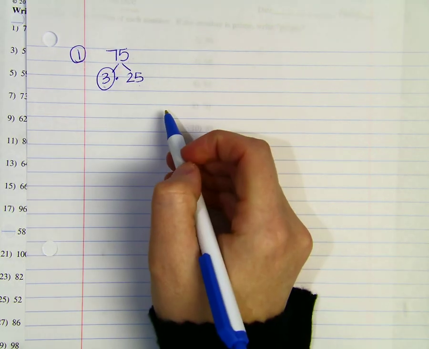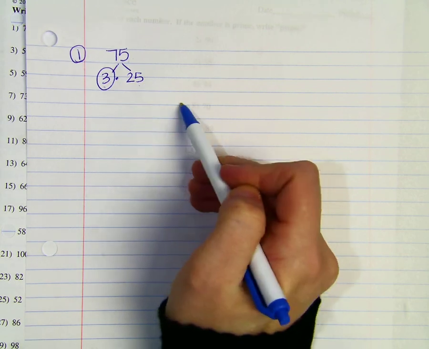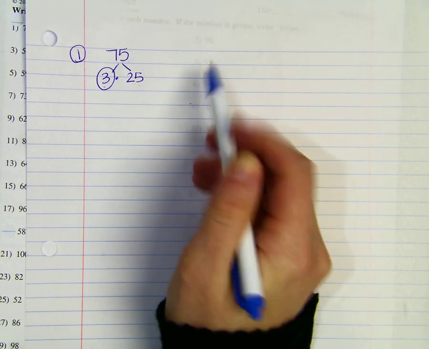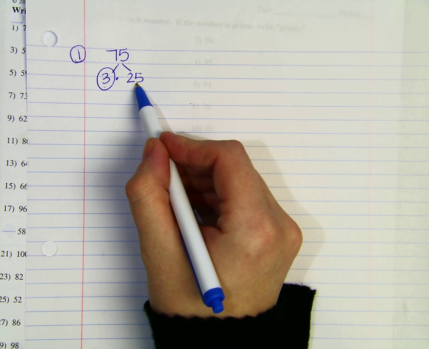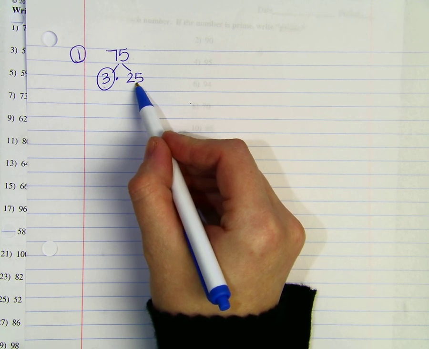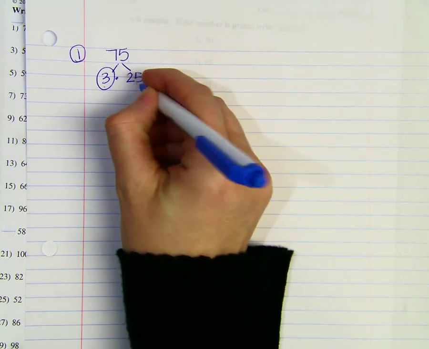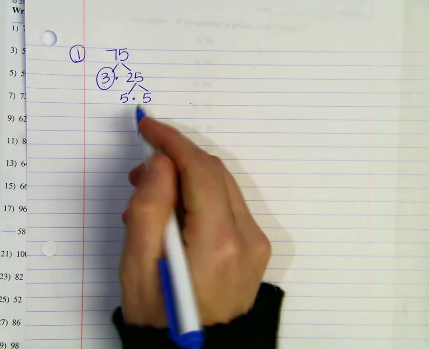Remember, the goal here, we're doing prime factorization. So we're going to break 75 down into all prime factors. That's the entire goal. Alright, we're going to think about 25, a pair of factors that can give us a product of 25. 1 times 25 is 25, but there's an additional pair, 5 times 5. So we want to use the additional pair if we can.